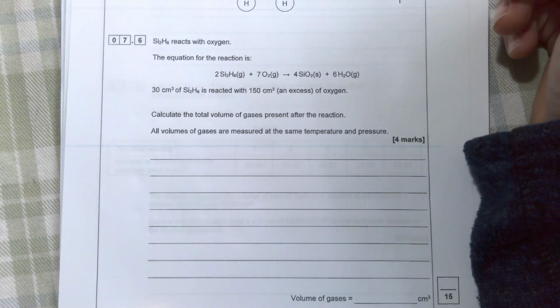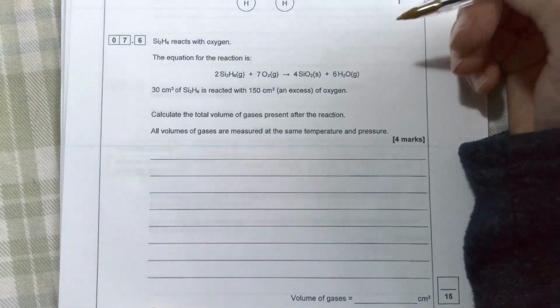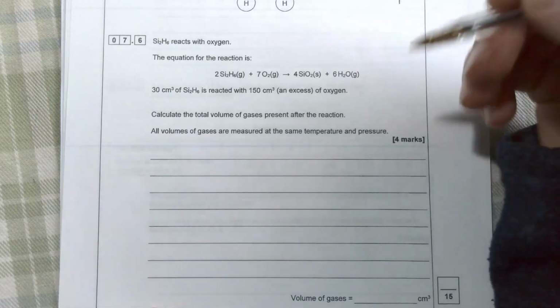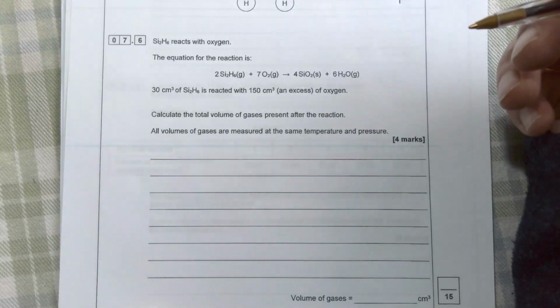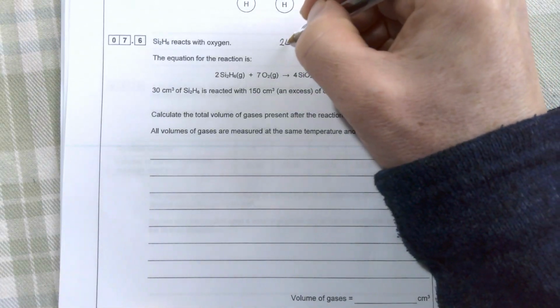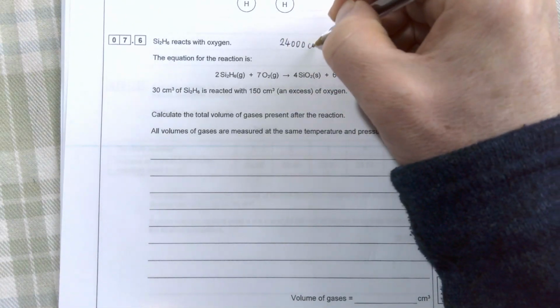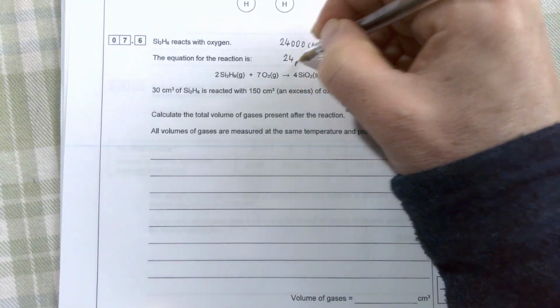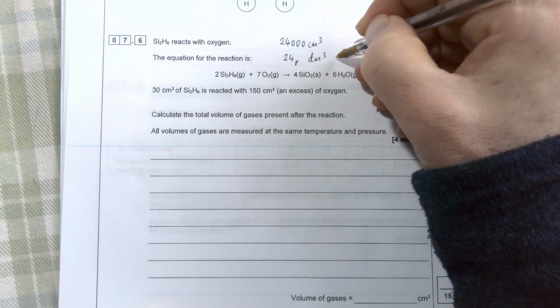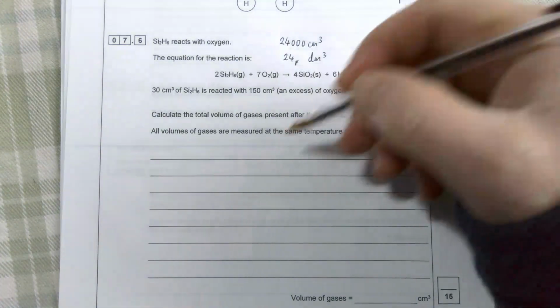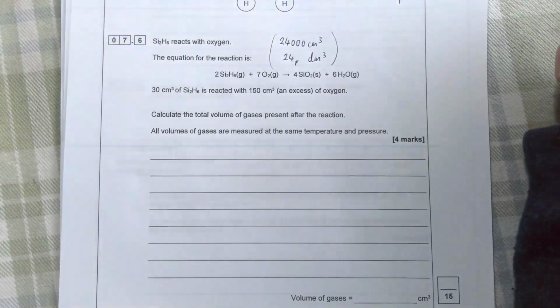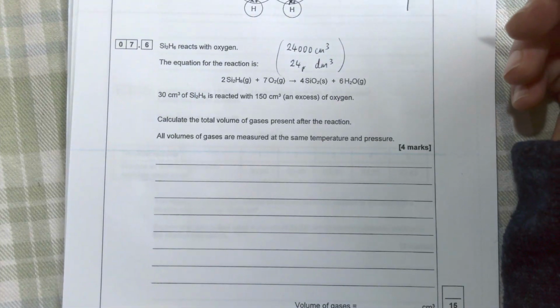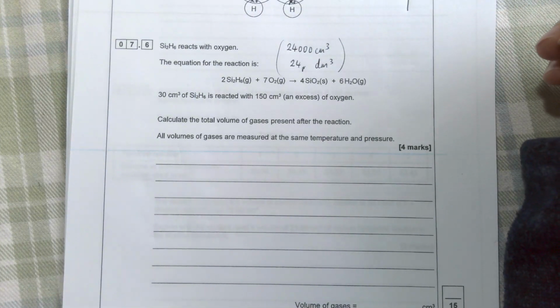Unusually, with gas calculations you don't need to work out the number of moles, because every gas at room temperature and pressure has the same volume. One mole has a volume of 24,000 centimeters cubed, or 24.0 decimeters cubed, which is the same as a litre, isn't it? So we don't actually need to use these numbers. We can simply use the ratios to work out the answer.